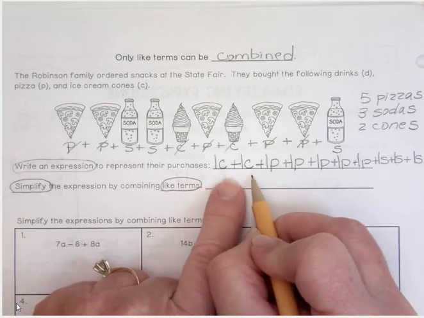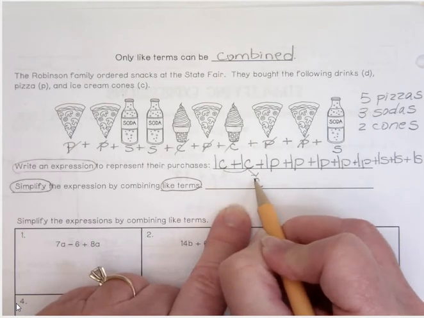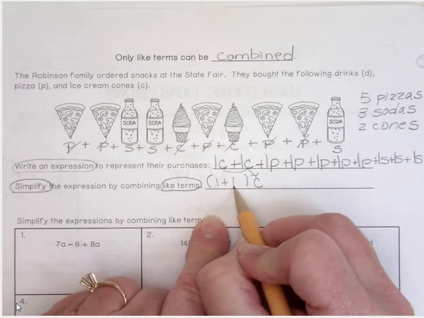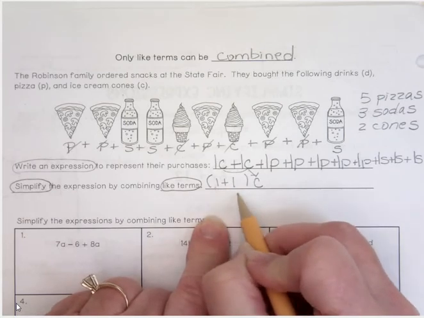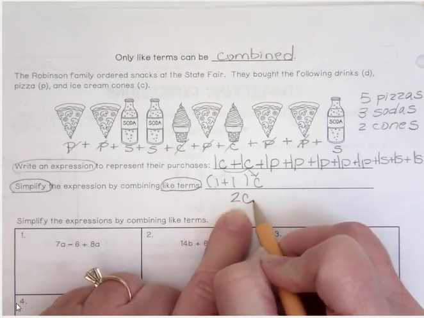I'm going to factor out that C, and I'm going to sum the coefficient. And that's how I'm going to count or add. 1 plus 1 is 2 cones. And then I'm just going to continue.